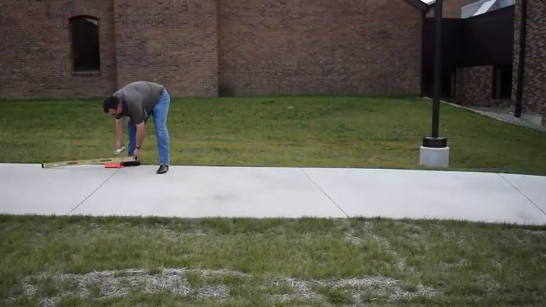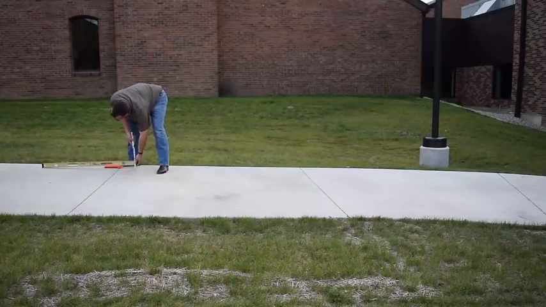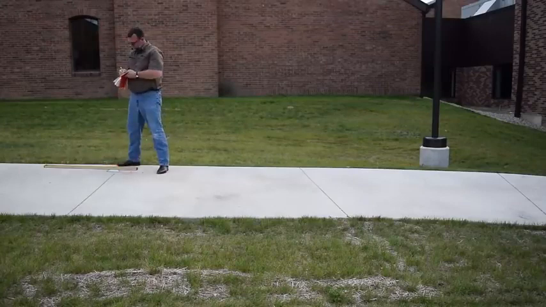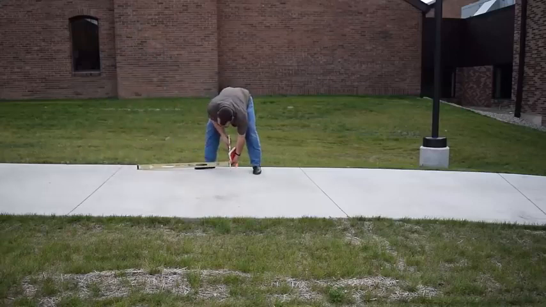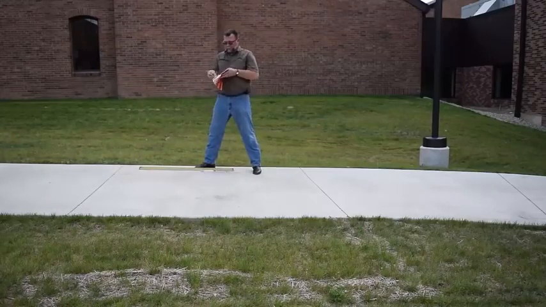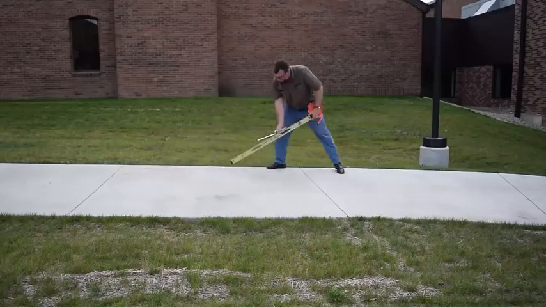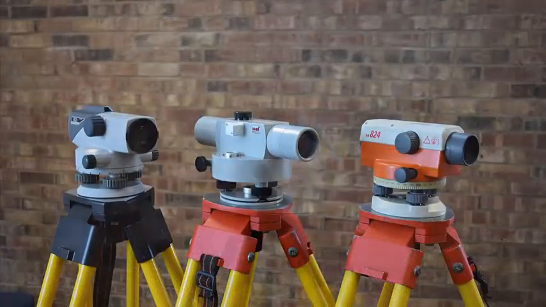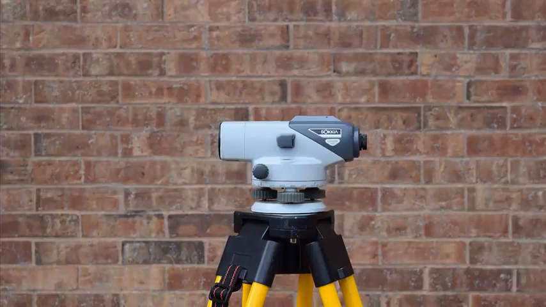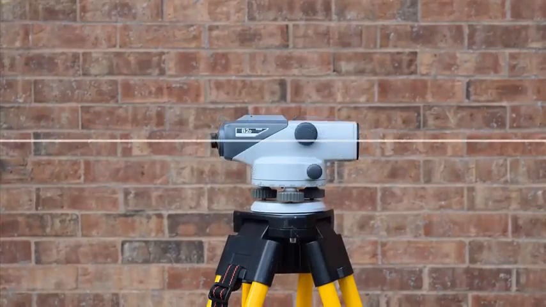By repeating this process over and over, adding measurements end to end, we could find the vertical distance between two distant points. But that becomes very impractical as the horizontal distance increases. So, instead, for leveling surveys, we use instruments like these. This is an optical level. It's basically a telescope that can be oriented to create a horizontal or level line of sight.